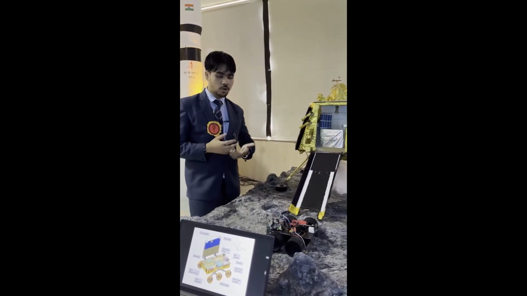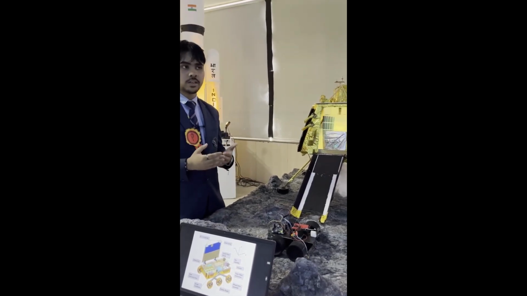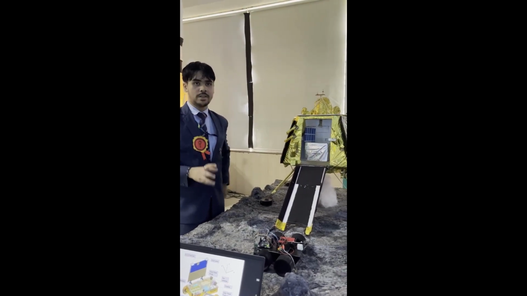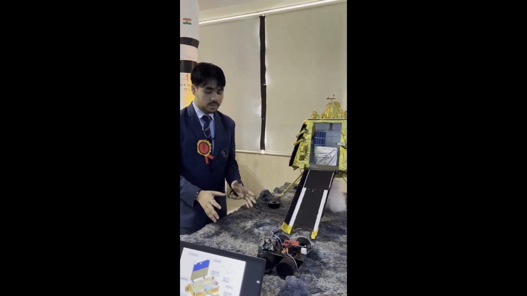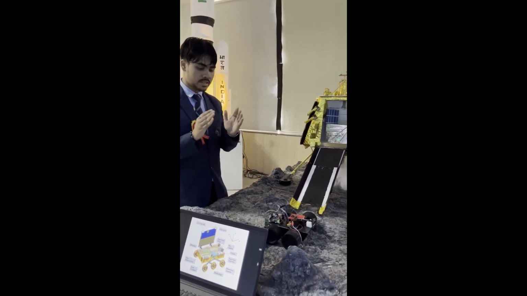Now this base of the rover is incorporated with a bunch of different scientific tools, and one of them is the LIBS, which is laser-induced spectrography, right? The laser-induced spectrography basically helps us to understand the composition of the lunar soil, what the soil of the moon is made of, what the moon itself is made of, and it helps us understand whether we can use any of it as resources, whether it's even habitable.